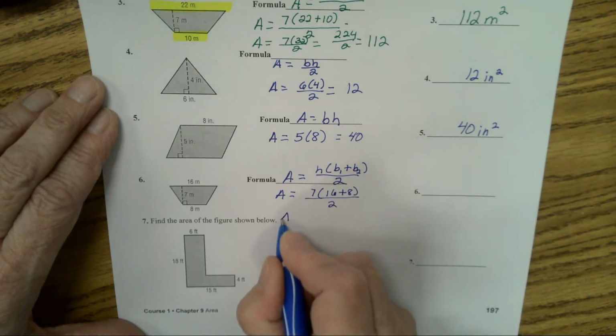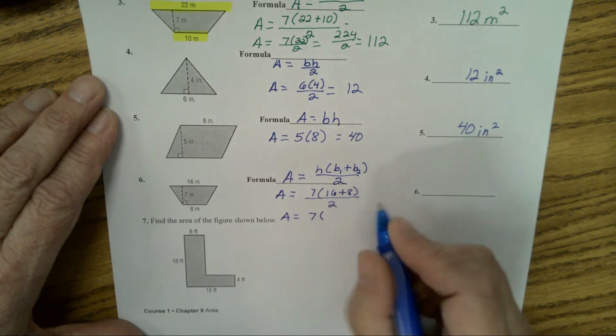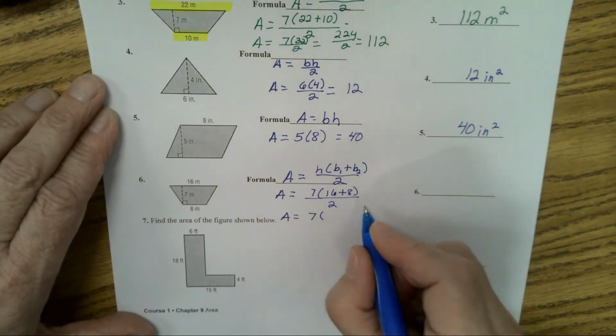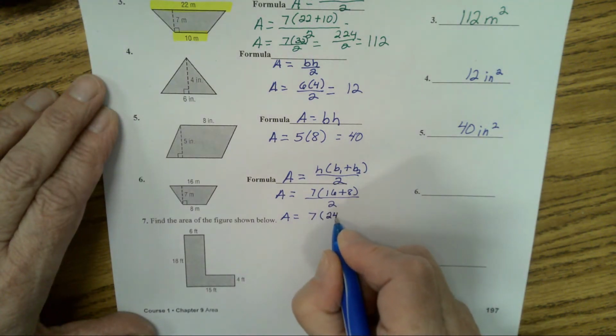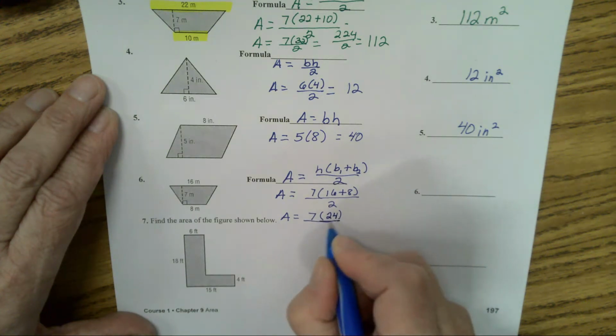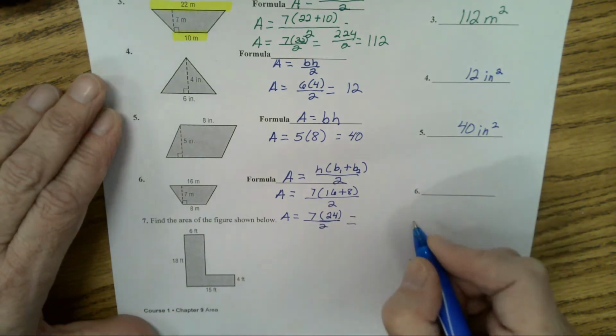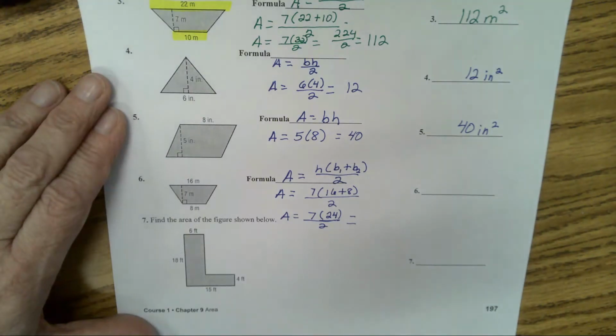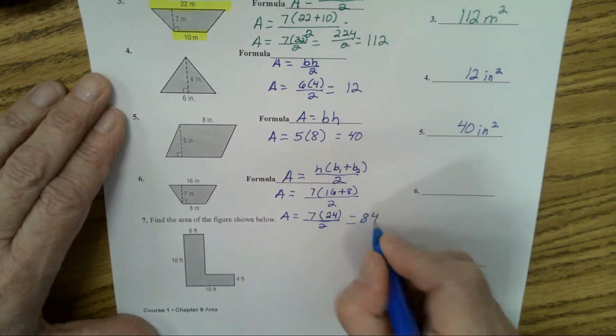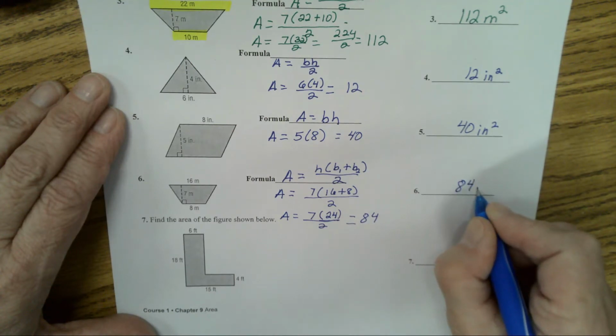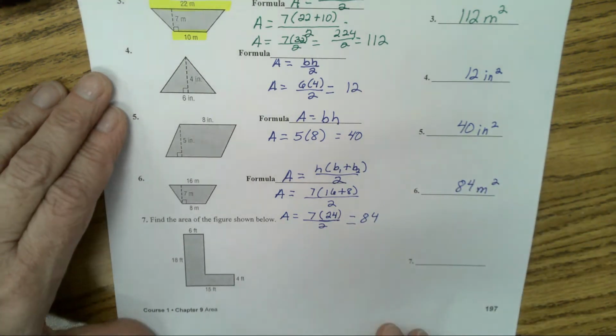So the area equals 7 times what? 24? Divided by 2. And 7 times 24 divided by 2 is what? 84. 84 meters squared. Any questions on that?